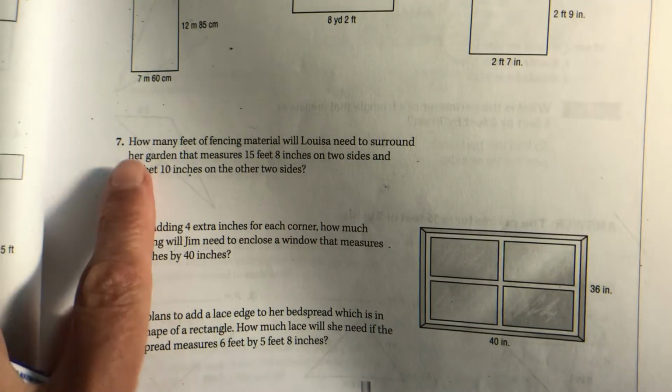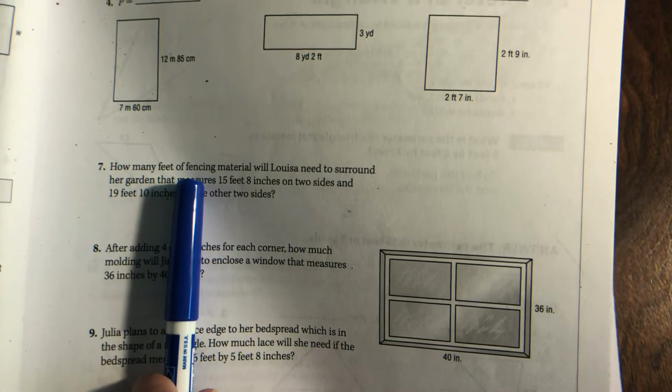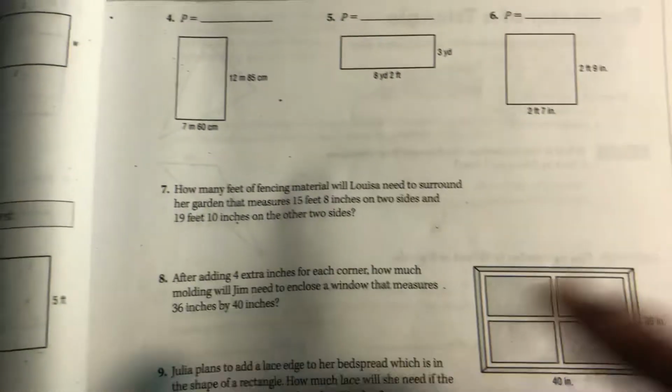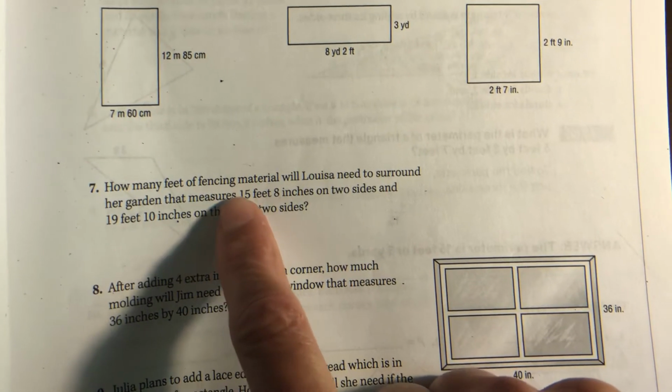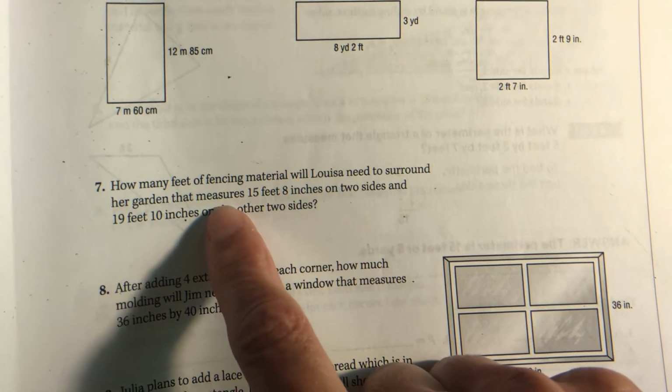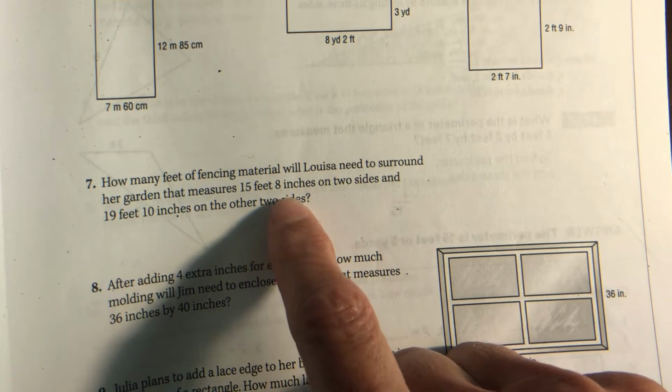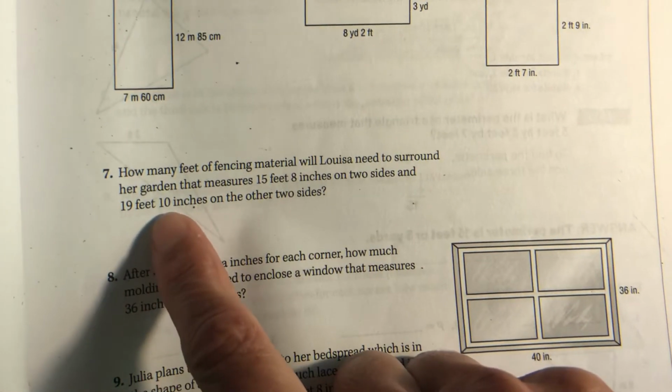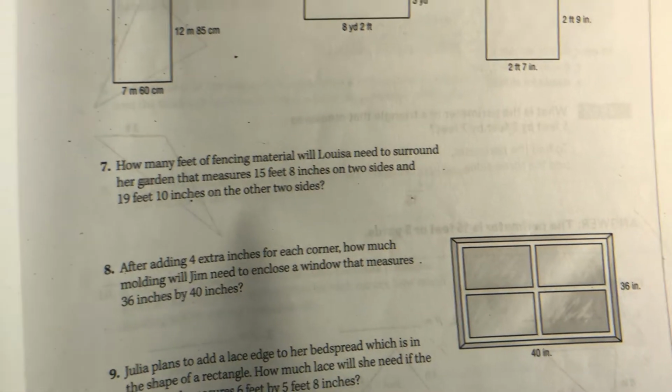Okay, now we're just going to try to work several problems together. It says how many feet of fencing. Now that's a key word for perimeter, and I talked about that in an earlier video. How many feet of fencing material will Louisa need to surround her garden that measures 15 feet 8 inches on two sides and 19 feet 10 inches on the other two sides?